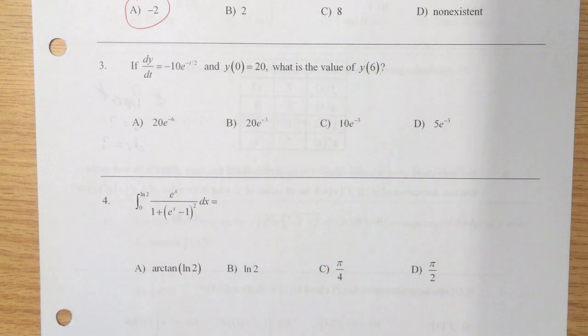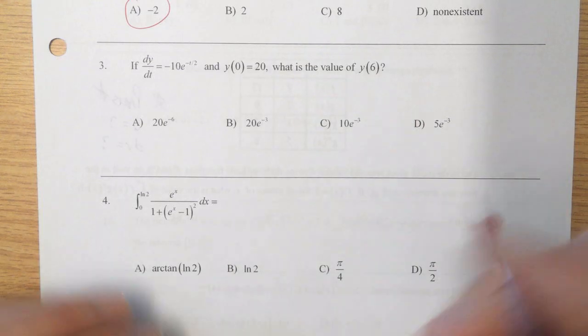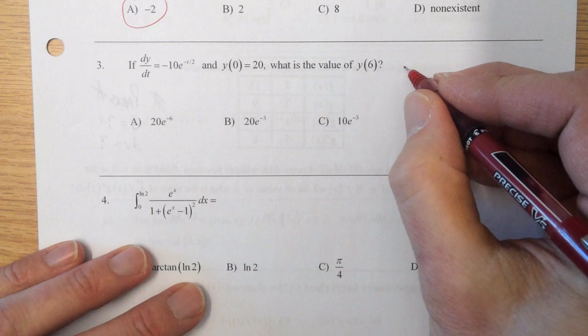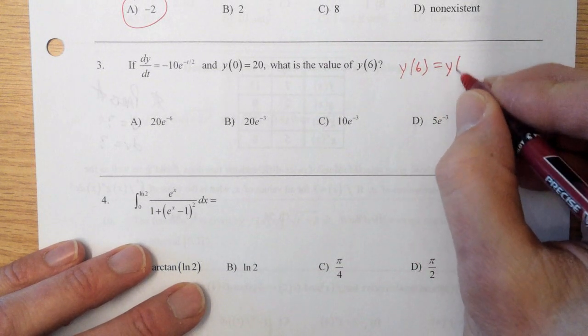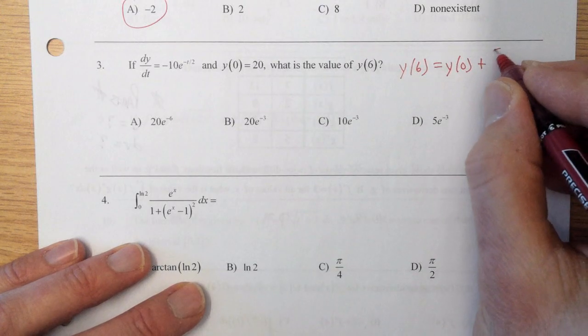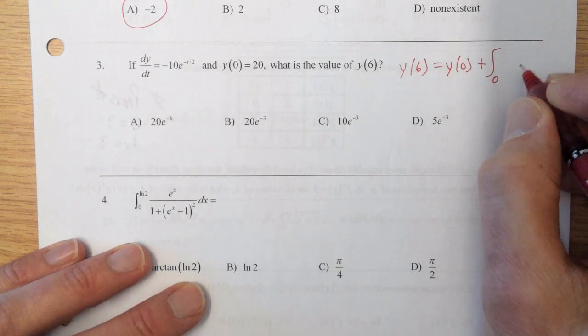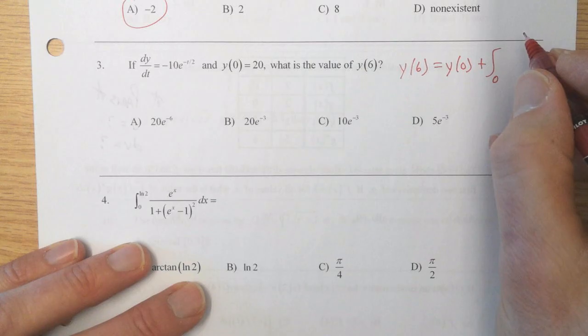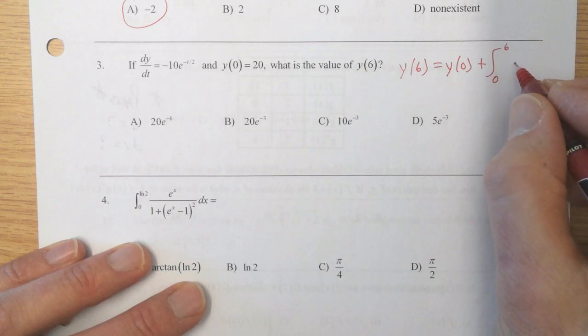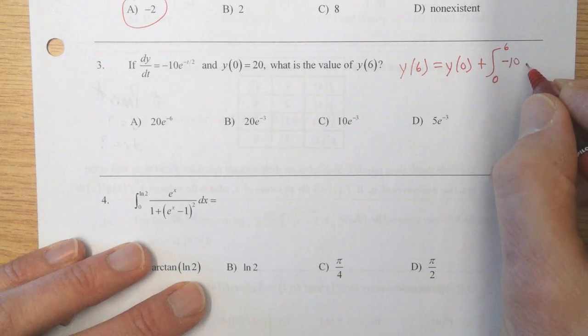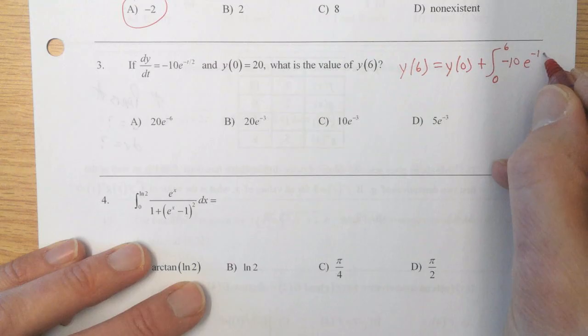If we go with the whole new value is equal to the old value plus all the change, then we'd be looking at y of 6 is equal to y of 0 plus all of the change from 0 to 6 of that derivative there, -10e to the negative t over 2 dt.